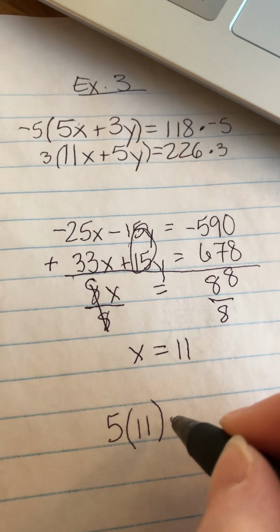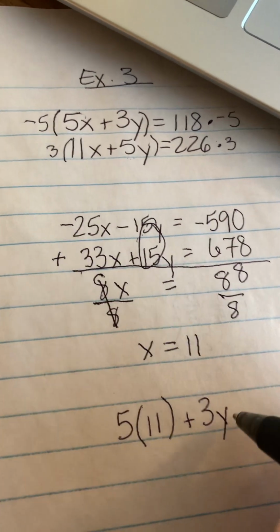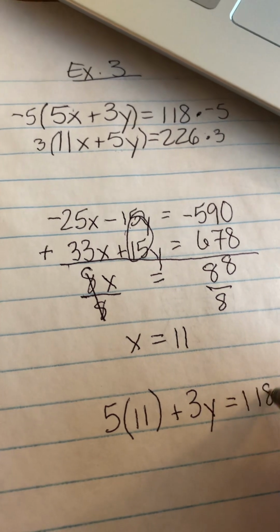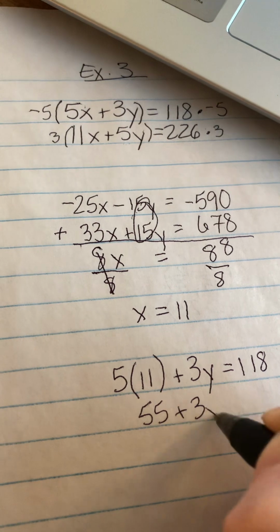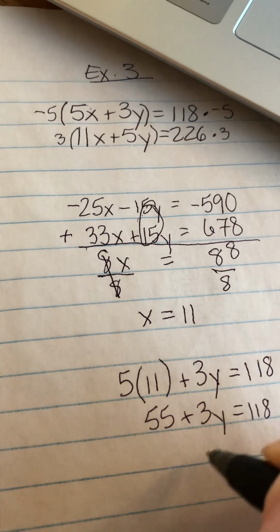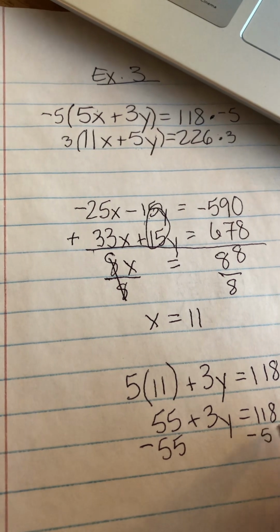Okay, so 5 times 11, and then plus 3y, I'm doing the top equation, equals 118. So this is 55 plus 3y equals 118. I'm going to subtract 55 because I really don't want to deal with fractions if I don't have to.